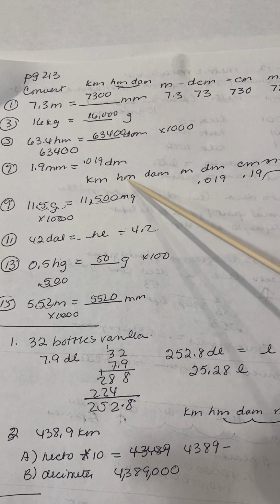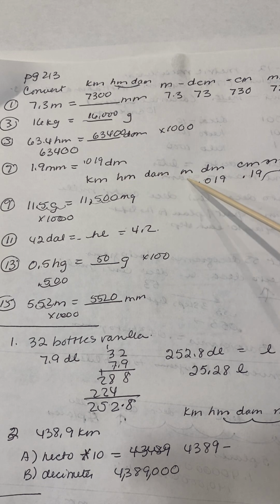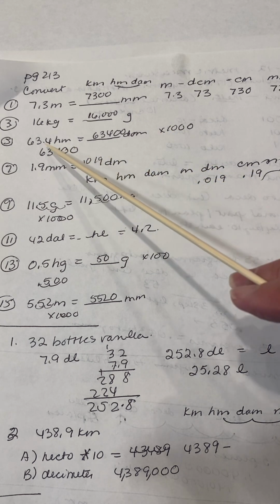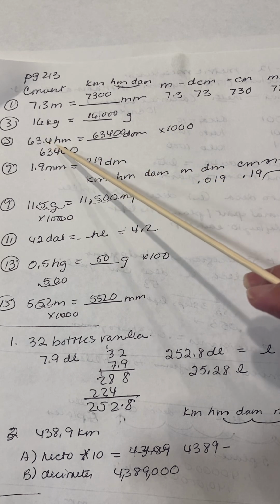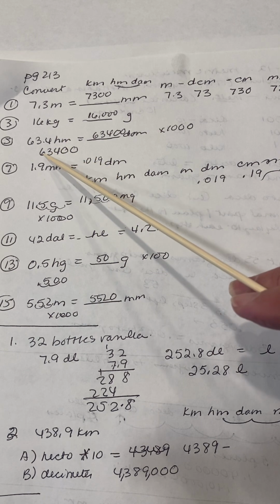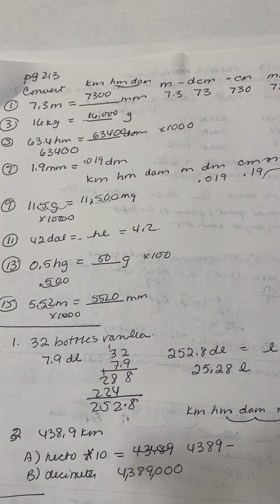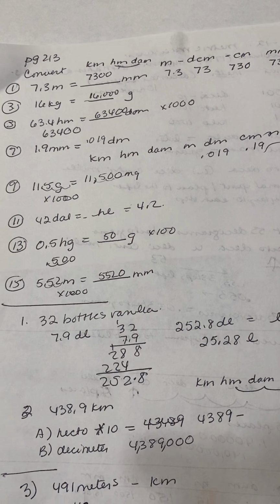So we're going to go from H 1, 2, 3 places, which is 1,000. So we're going to times that by 1,000, moving that decimal point over 1, 2, 3. So it's going to be 63,400.